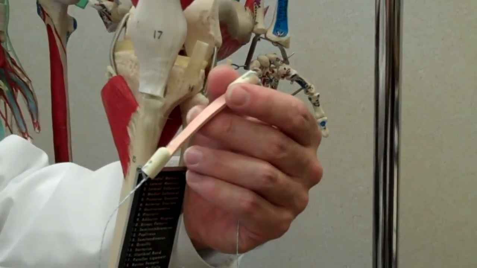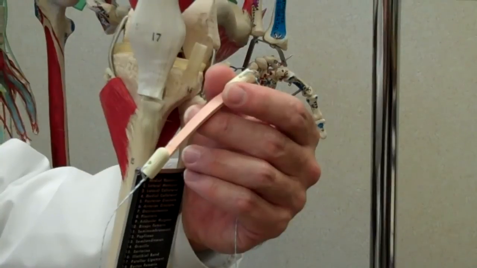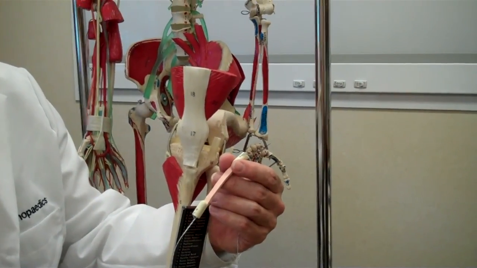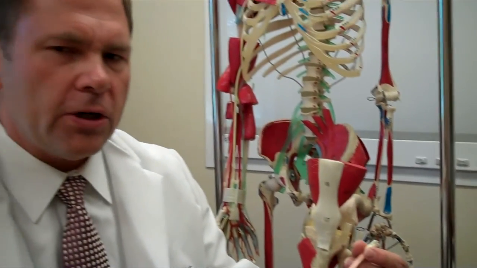That enables us to be more aggressive with our rehab program, and generally patients are able to return to full sports at an earlier time frame than they would with the other repairs. So in general, many surgeons feel that the patellar tendon reconstruction allows them to be the most aggressive in terms of their rehab. That's the major advantage of the patellar tendon reconstruction.